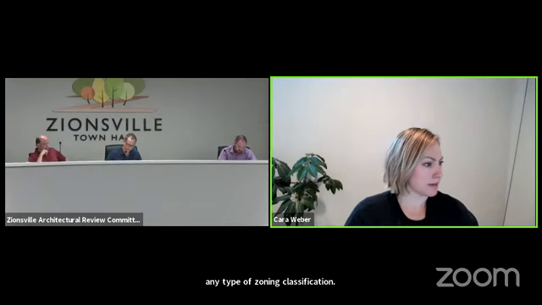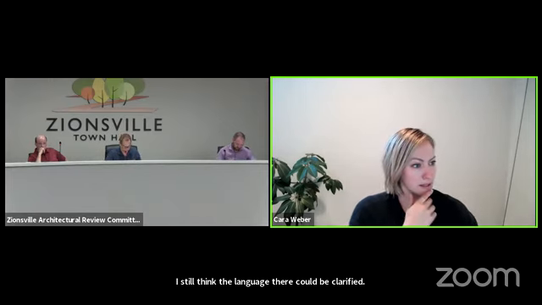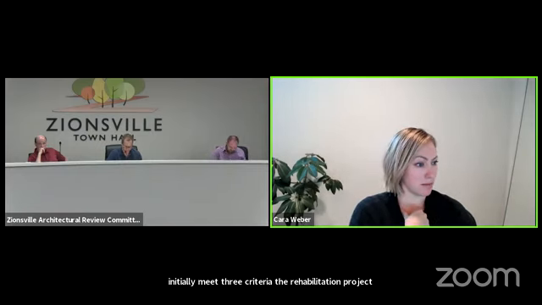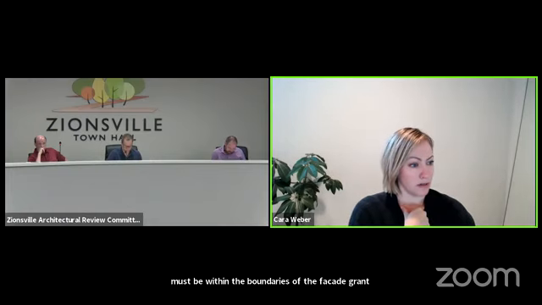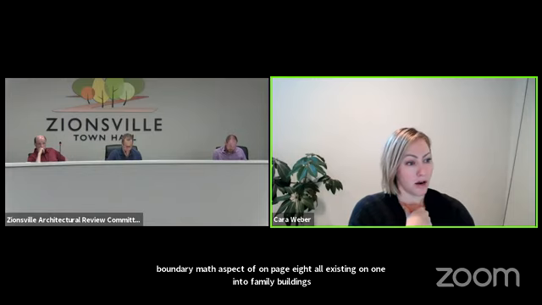Correct. On page 3 of the packet, the eligibility, I still think the language there could be clarified. On point 1, where it says the eligibility for the program should initially meet 3 criteria, the rehabilitation project must be within the boundaries of the facade grant boundary map as depicted on page 8. All existing non-1 and 2 family buildings within ZARC boundaries are eligible. I guess my question is, do we need that second sentence? It still feels like there's some challenge in it. Should we say something about it's been approved for commercial use? That kind of gives us a blanket to toss it back to zoning. If it's been approved for commercial use through zoning or through a variance that's outside of our purview, then we would be allowed to consider it.